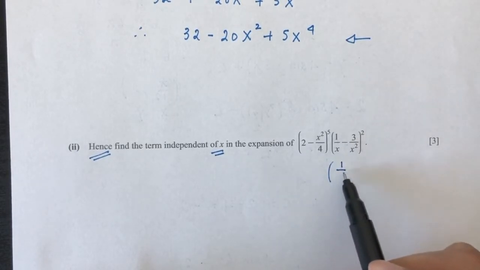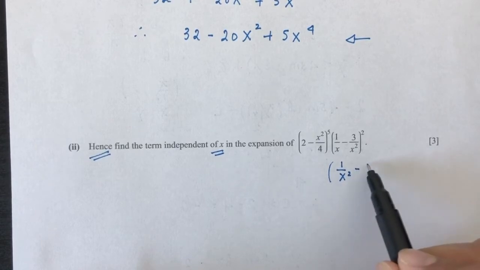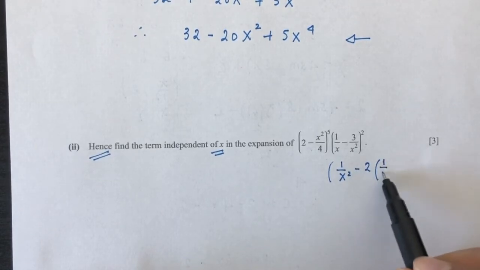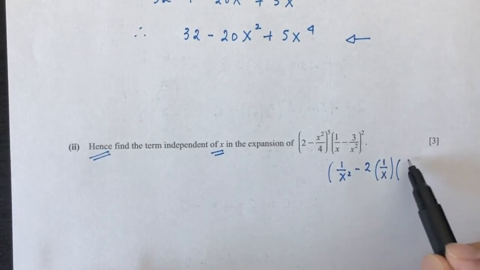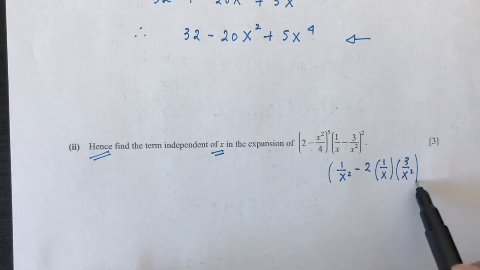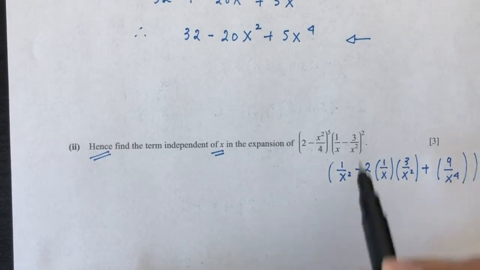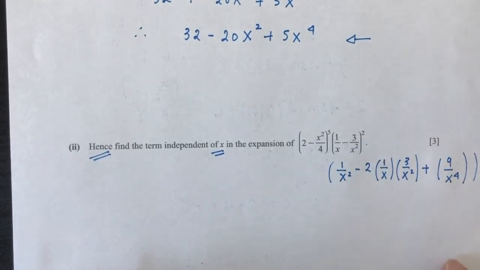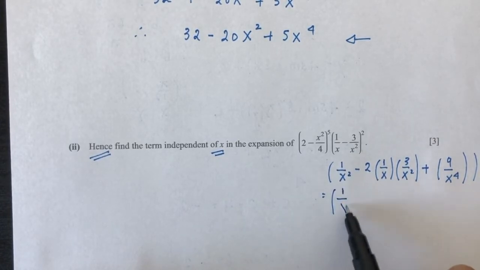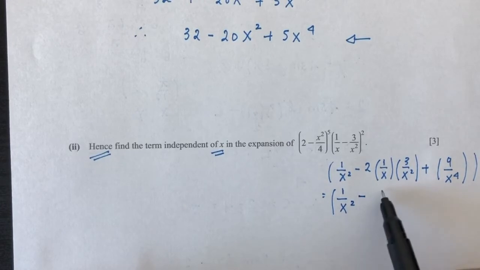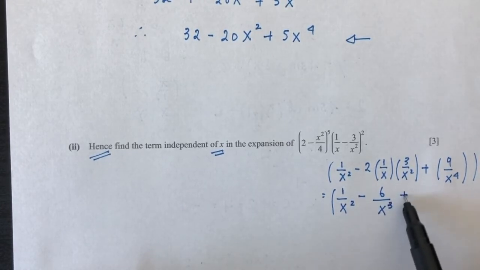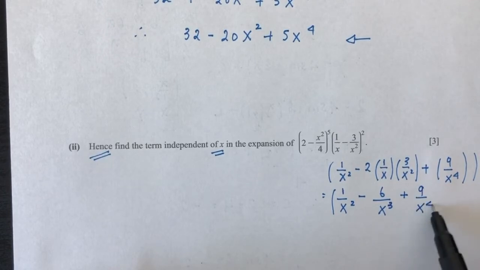It will be square, minus 2 times this and this, and plus 9 over x power 4. You must know how to expand something with the power of 2. So let's simplify. See what we have here: x squared minus 6 over x cubed plus 9 over x power 4.